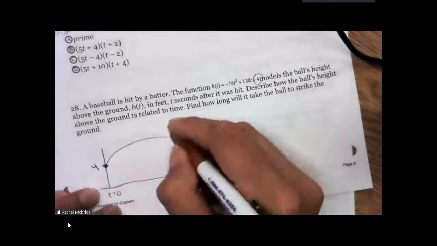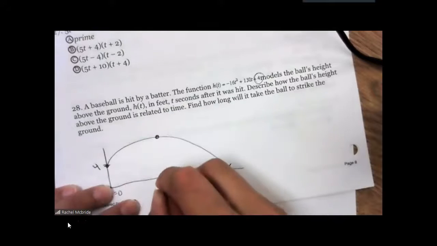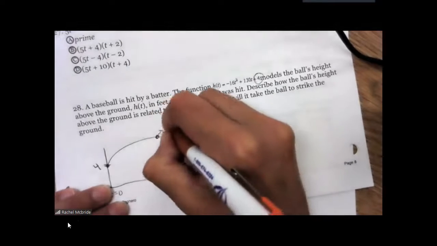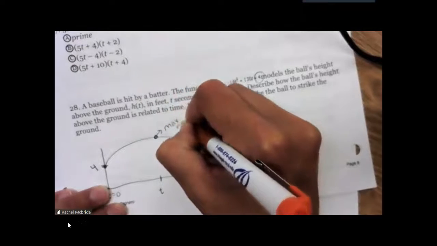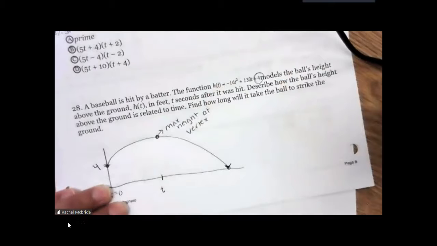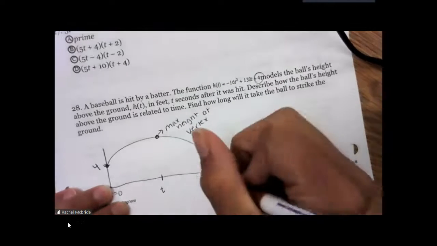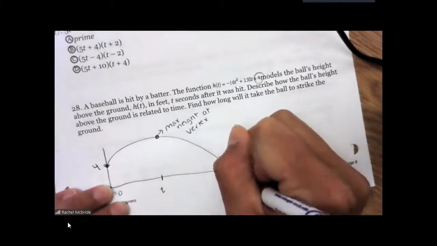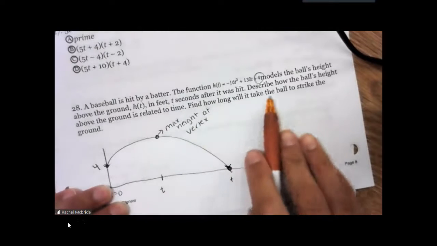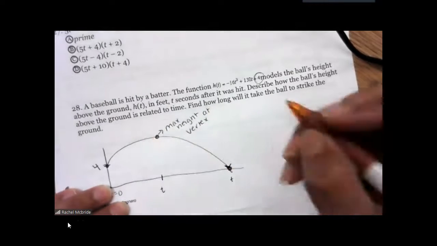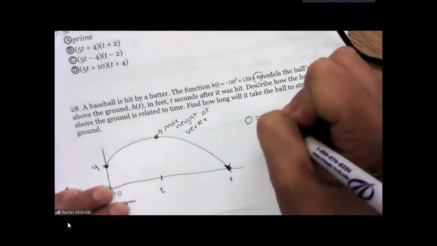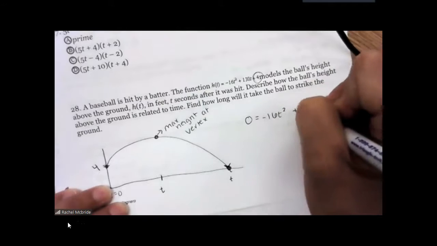The ball's going to travel. It's going to reach its max height at a time in the middle. That max height that it reaches is known as our vertex. The height at which the ball reaches the ground is going to be 0. So it says, find how long it will take the ball to hit the ground. Well, the ball will hit the ground when the height is 0. So you're going to set 0 equal to that quadratic function.